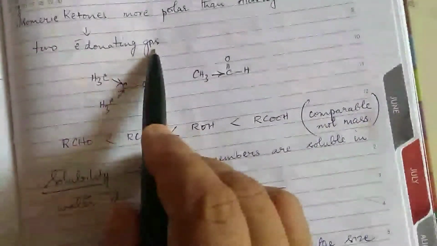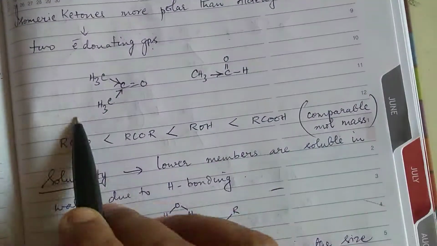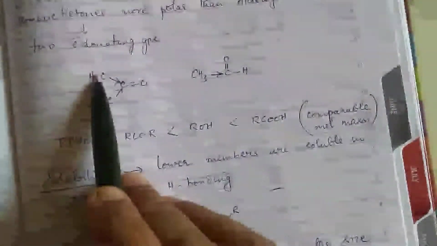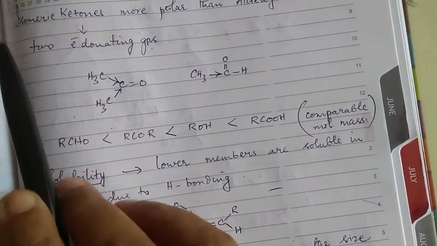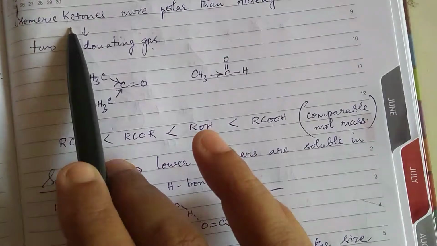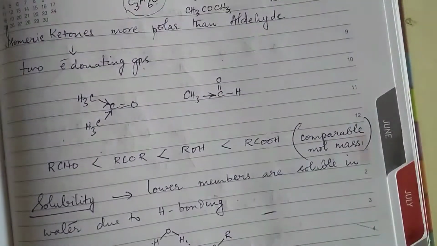There are two electron donating groups, right? Supposing you show acetone or propanone, there are two CH3 groups attached to the carbonyl group. Now both the CH3 groups are electron donating groups, okay? So isomeric ketones, when you compare with aldehydes, are supposed to be more polar than the corresponding aldehyde, okay?